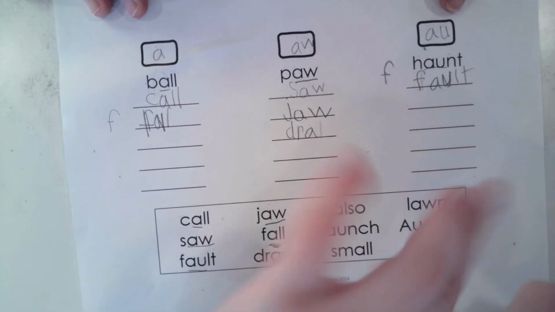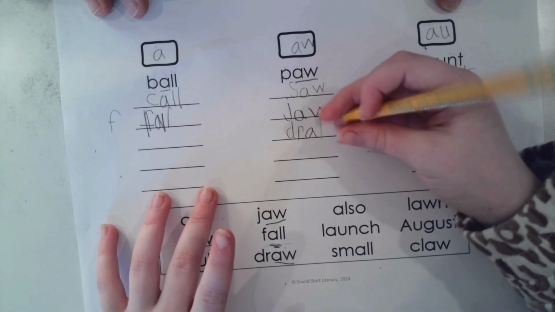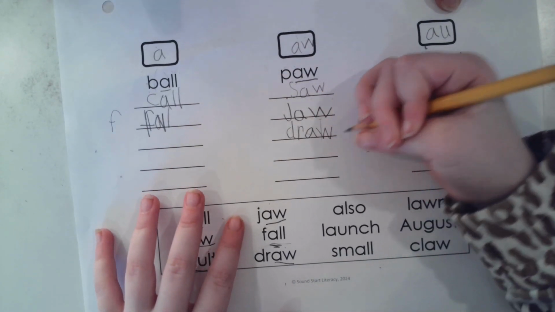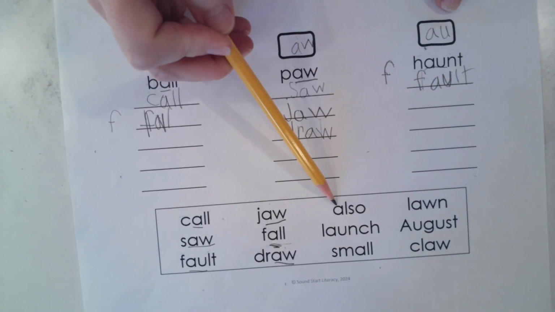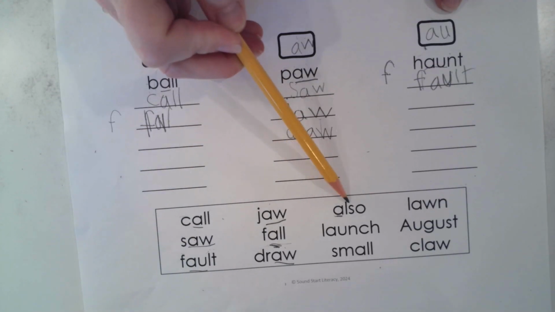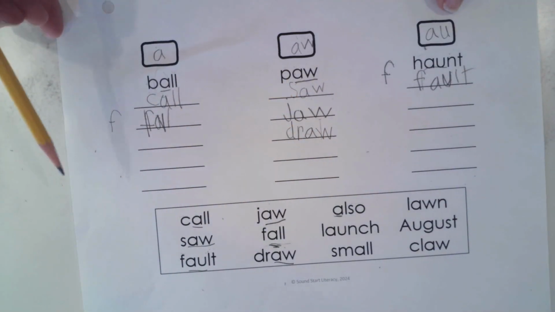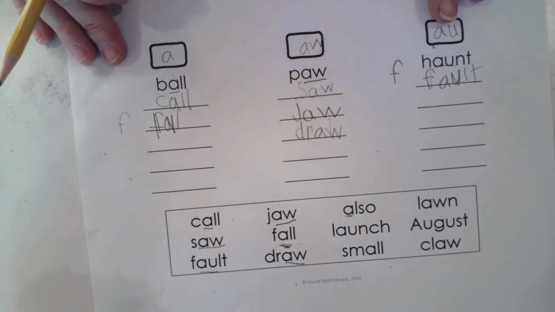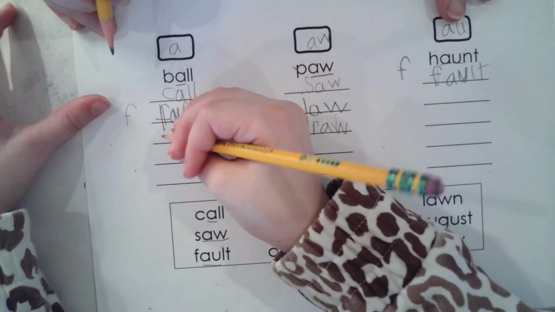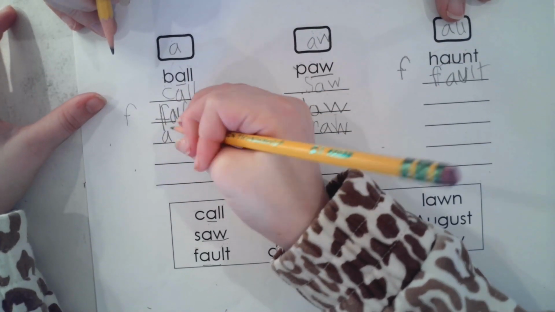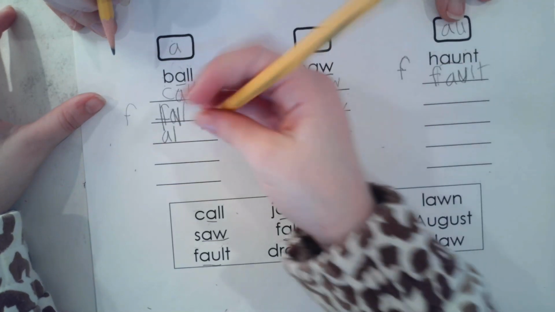I made an L instead of it. Okay, how about this one? Also. Where does also go?